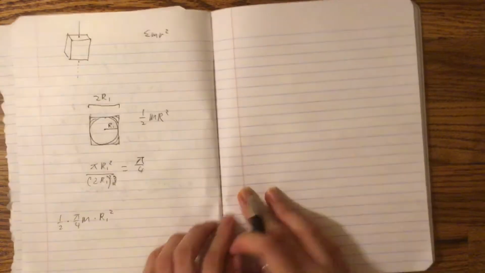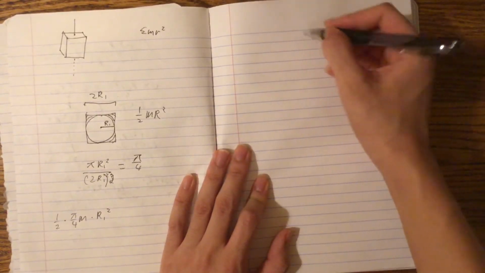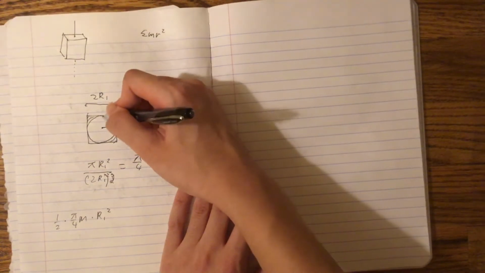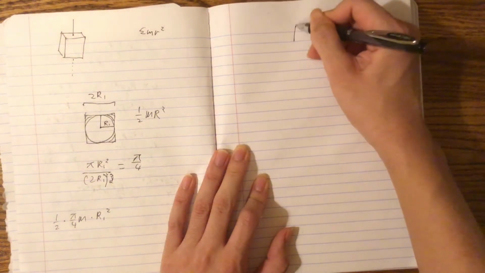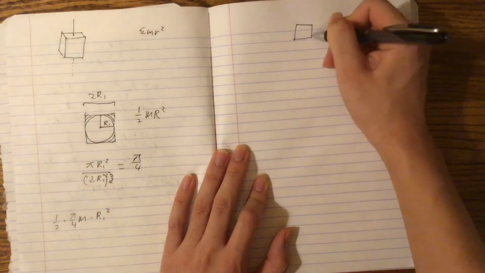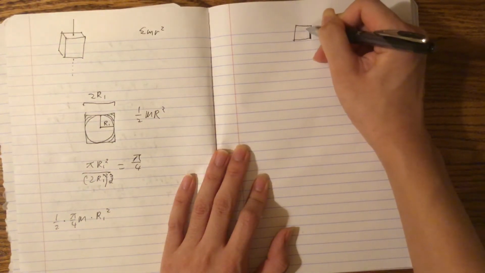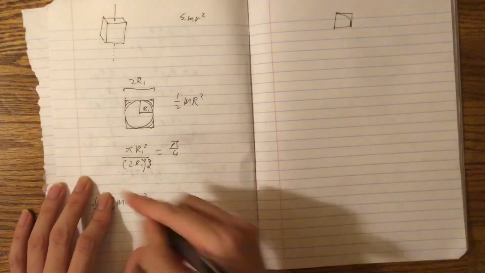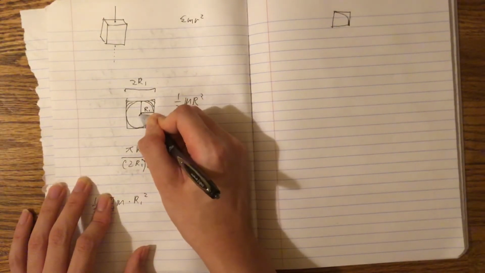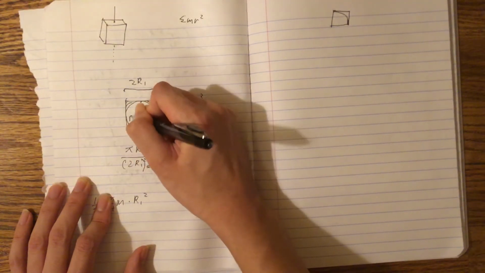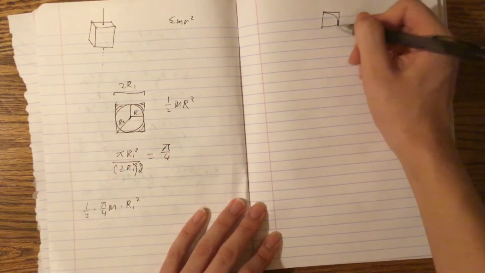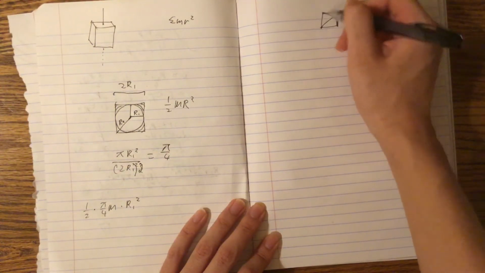So let me zoom into each fringe. Let's just take a quarter of this cube here, and it would be like this. Let's make a new length. Let's say from the middle to a corner, this will be a length of R2. So we know from here to here would be R2.